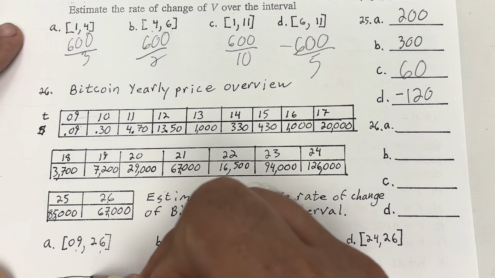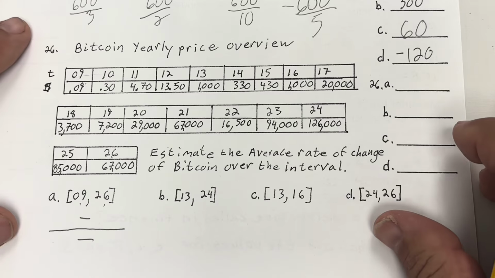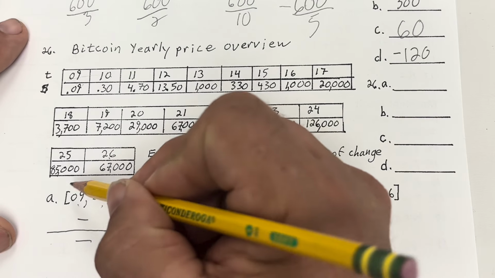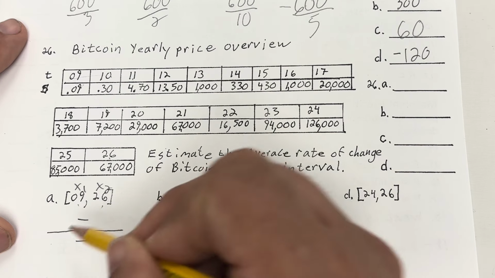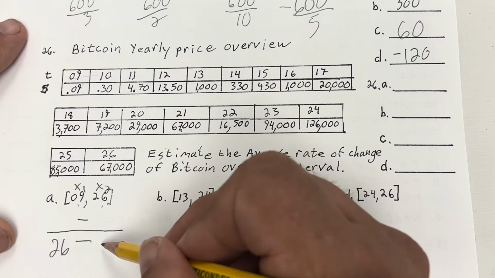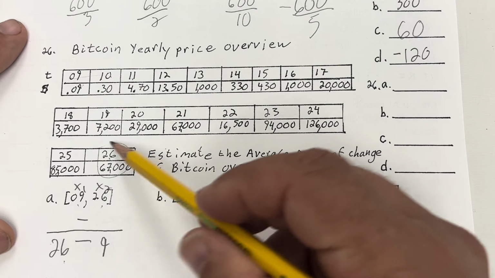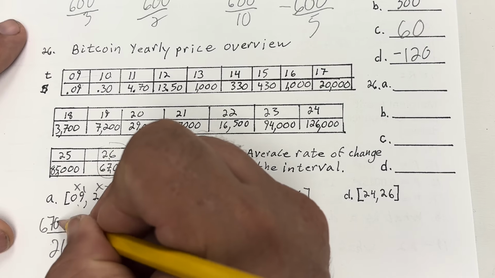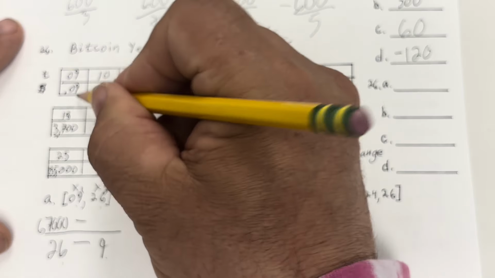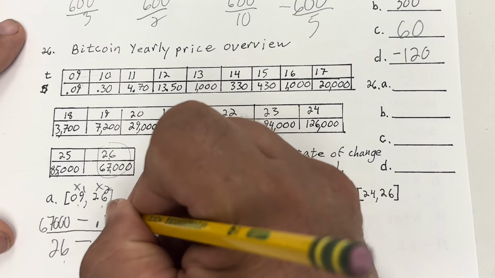So I'm going to set up my slope formula. This is x sub 1 and x sub 2. So the x sub 2 is on the bottom left. The x sub 1 is on the bottom right. And at 26, the value is 67,000. At 09, the value is 9 cents.